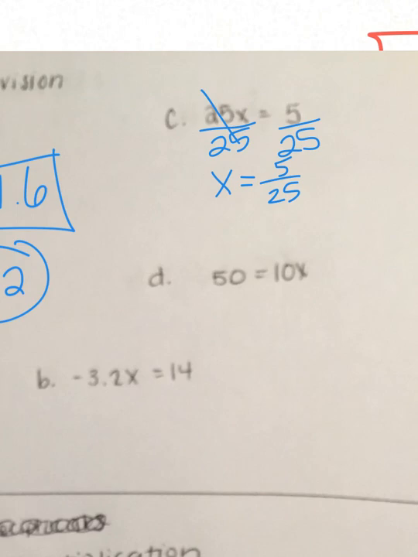To simplify that fraction, we want to see what the top and bottom are both divisible by. And in this case, the biggest number that they're both divisible by is 5. So if I do 5 divided by 5, I get 1. 25 divided by 5, I get 5. So I should end up with x equals 1/5. My final answer there.